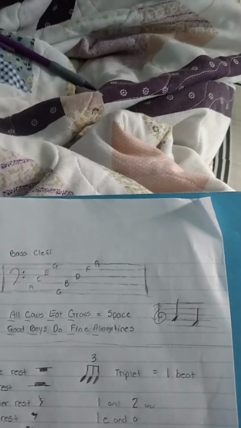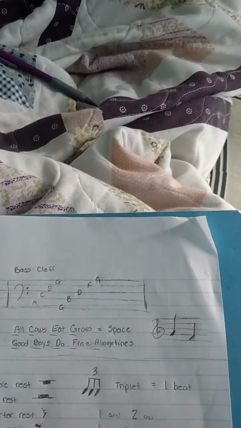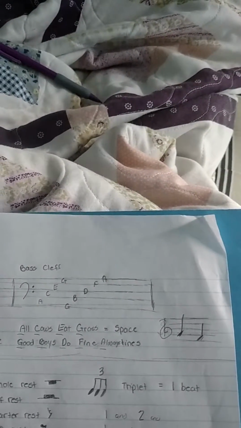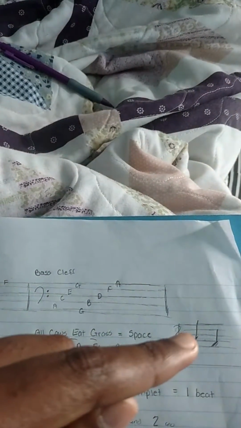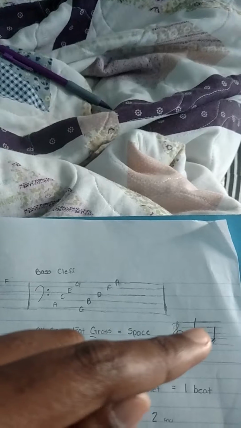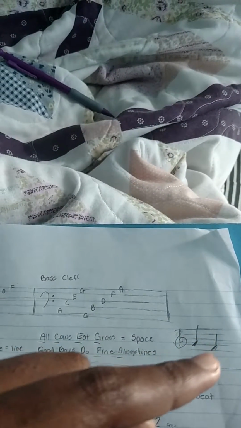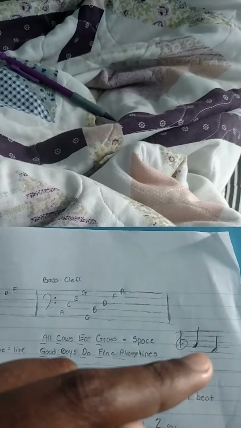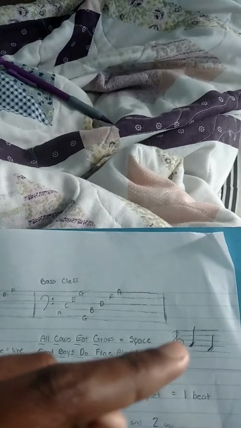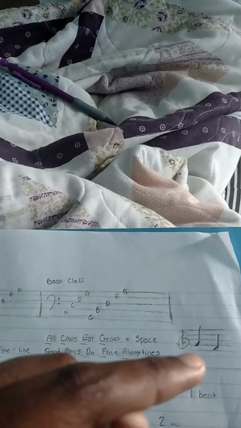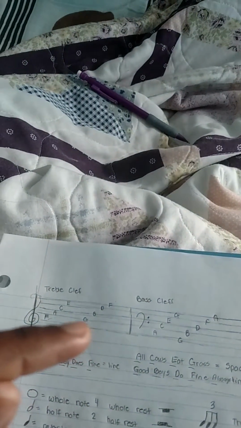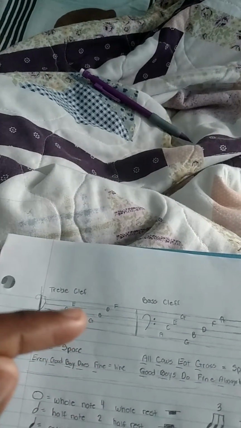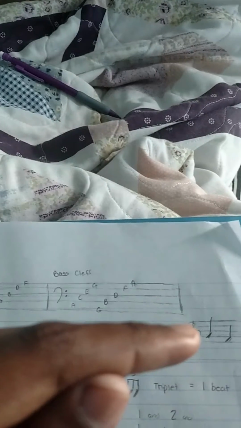So right here, I had a little test that I was showing someone. This note is on the second line, or it's supposed to be. And this note's on the first space. So if you're seeing this, you'd say, okay, this note's on the second line, and it's in treble clef because it has a treble clef symbol. So you'd go over here. All right, what's the note for the second line? It's G. So that means that note is G.